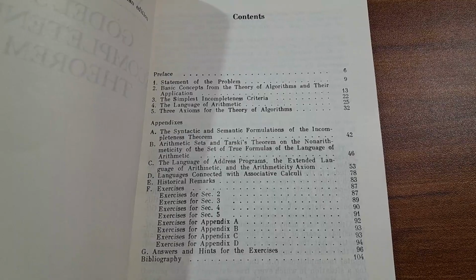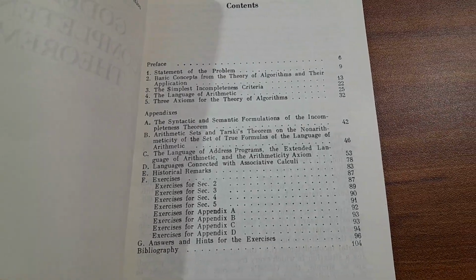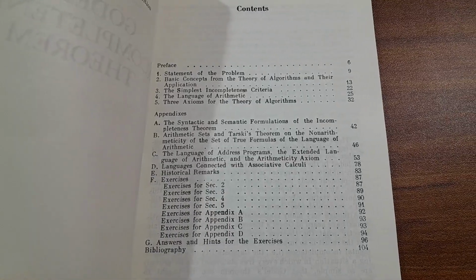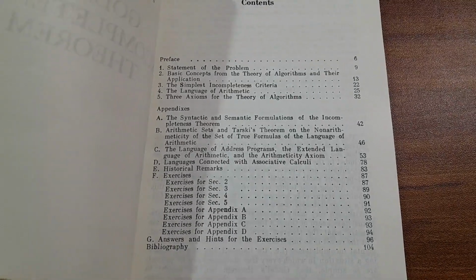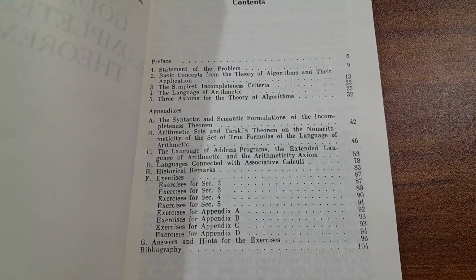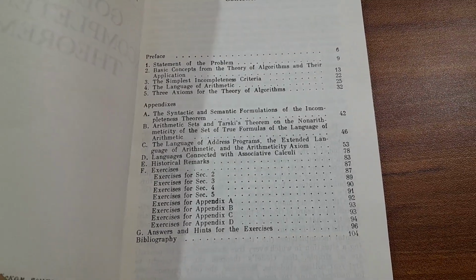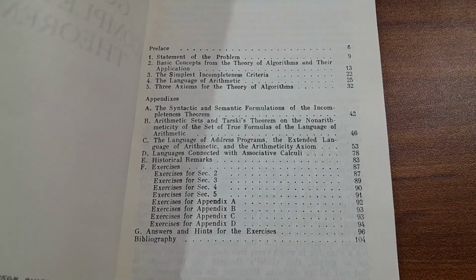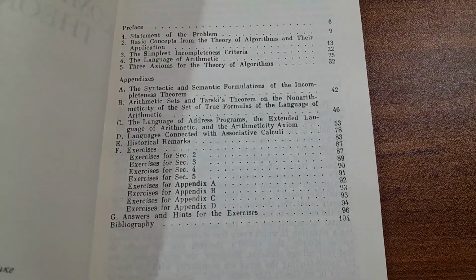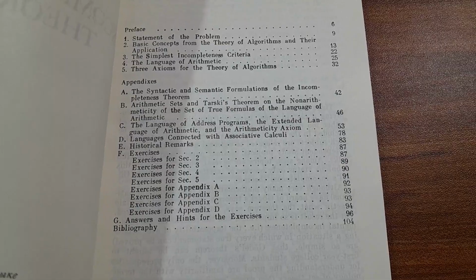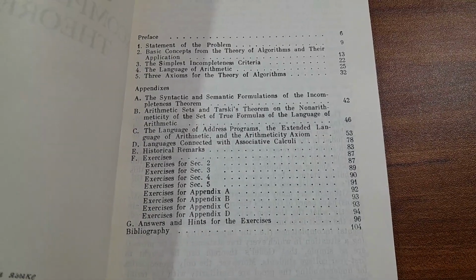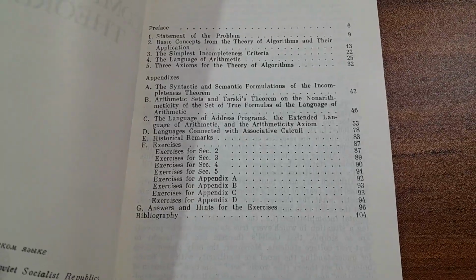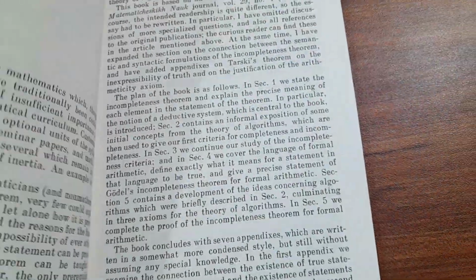Then the simplest incompleteness criteria, then theorem and everything, three exams for the theory of algorithms. It all goes up to 32. After that, the appendixes start from around page 40. Finally, we have exercises for sections and appendix, and then answers and hints for the exercises.